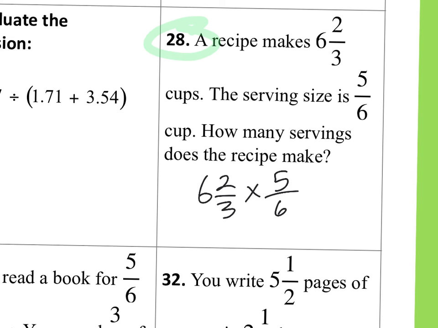Now, again, on this one, remember it's a mixed number, so we have to change it into an improper fraction. 3 times 6 is 18, plus 2 is 20. So we really are looking at 20 over 3 times 5/6. Now we can do cross products here. So 2 goes into 6 and 20. So that would be 3 and 10. Nothing goes into the 3 and the 5, so we can't do anything. So we're going to get 50 over 9.